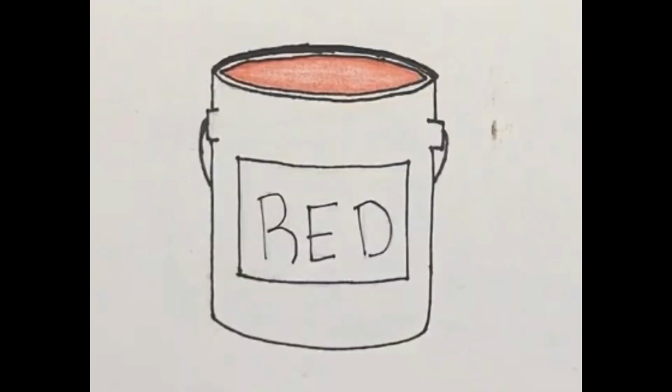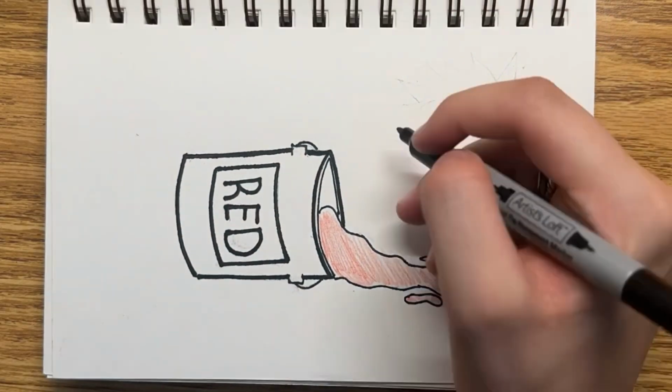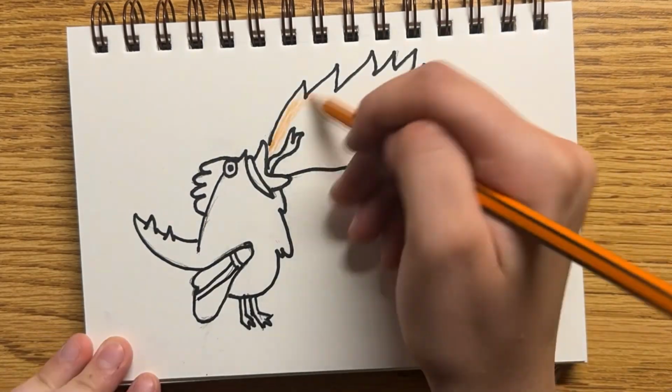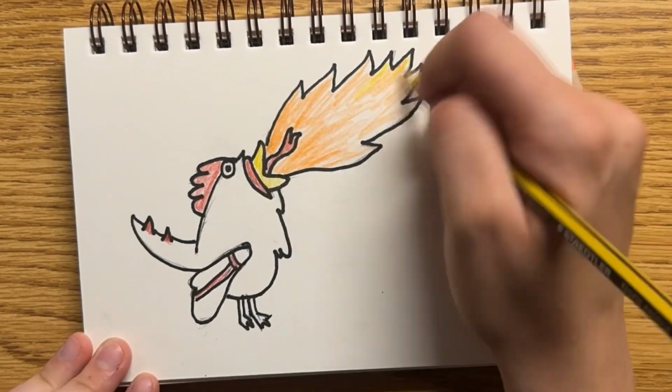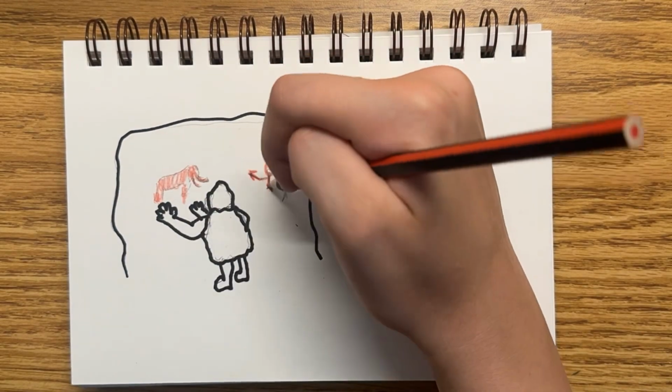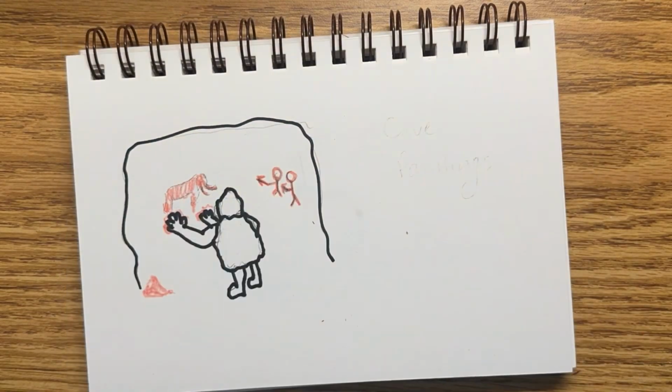Red paint. Splat. Let's talk about that. The first known examples of visual art were cave paintings created by Neanderthals using red ochre in 63,000 BCE.